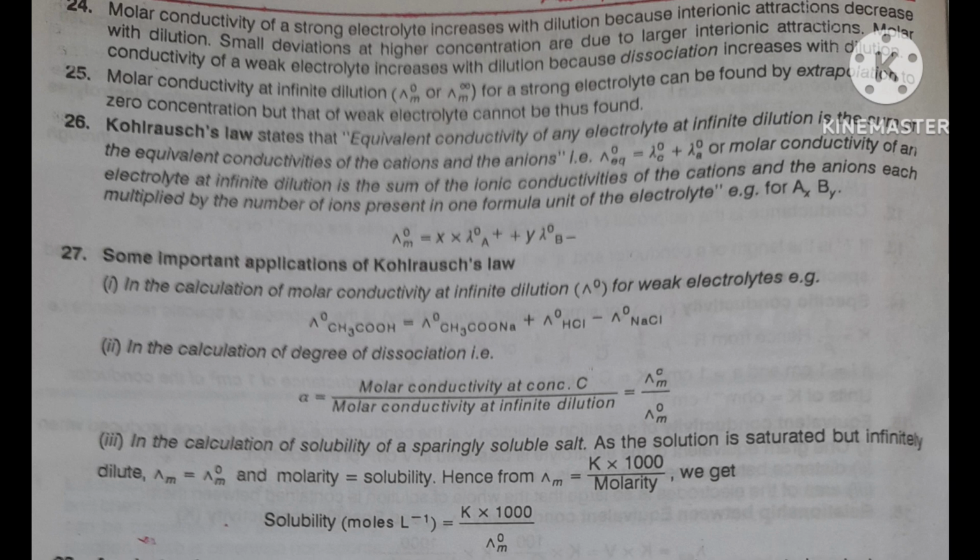Sometimes it is written lambda m 0, meaning zero concentration. Both have the same meaning: molar conductivity at infinite dilution.